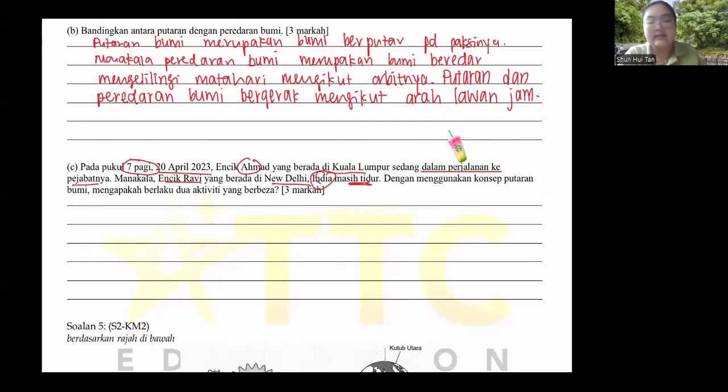Then you're going to say, putaran bumi will cause. What happened? Don't divide into two parts first. So first, putaran bumi.